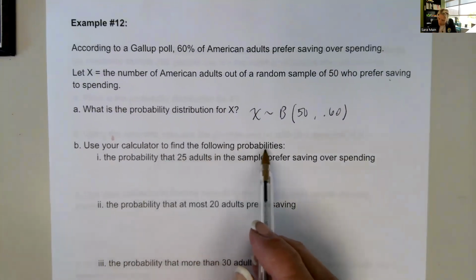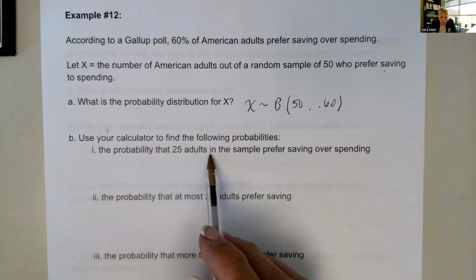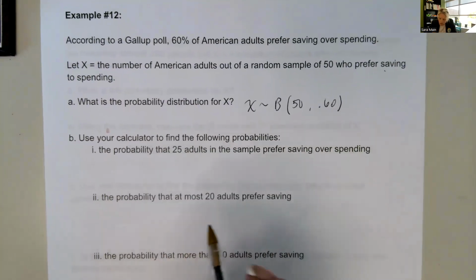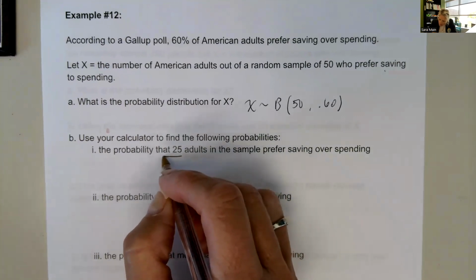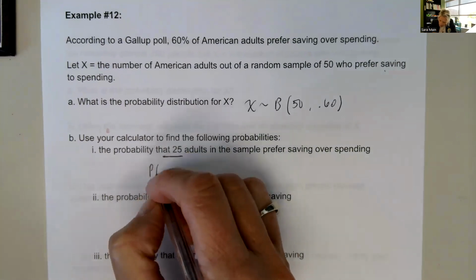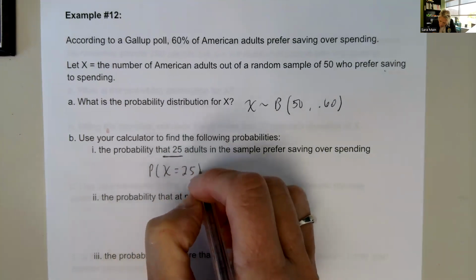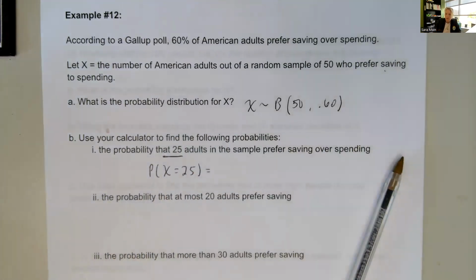Use your calculator to find the following probabilities. The probability that 25 adults in the sample prefer saving over spending. And they didn't say more or less than, so we're going to look at exactly 25 of them. In Desmos, we are going to do our binomial of 50 times 0.6.